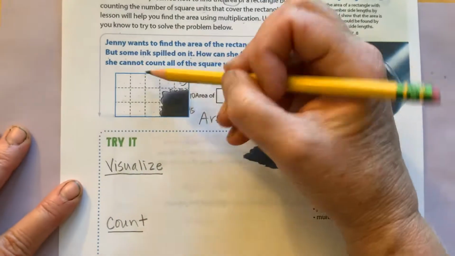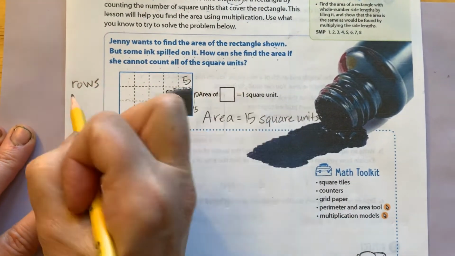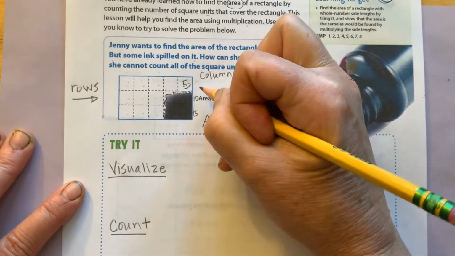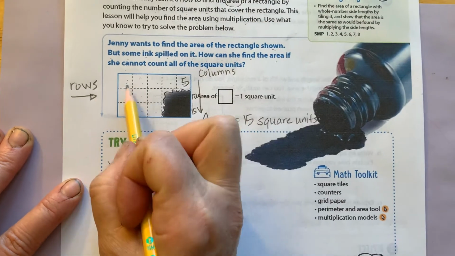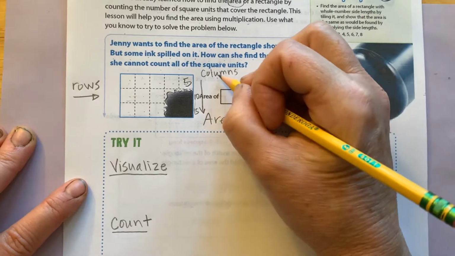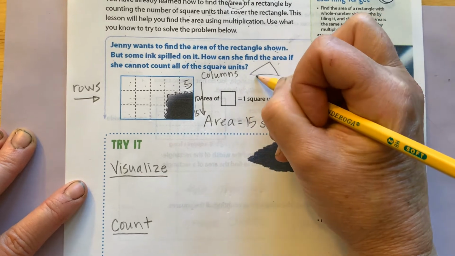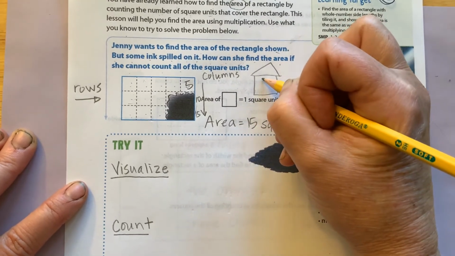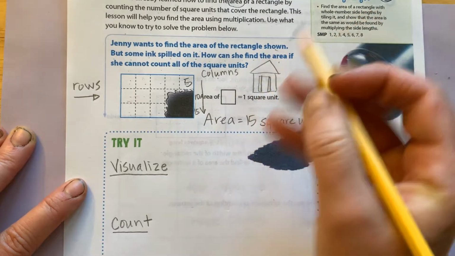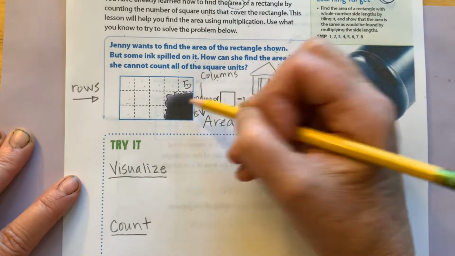We could also look at how many columns there are. Remember, rows are horizontal. Columns are vertical. They go down. So rows go this way, columns go this way. I've always remembered that houses have columns in the front of them. Sometimes they have a porch and there are columns. So when you walk up to the door, there are these long columns by the door to hold up the porch. That's how I remember columns are up and down.